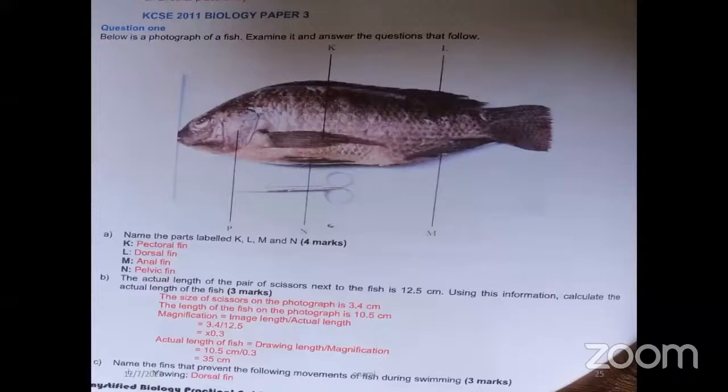We have been given the actual length of the scissors, and using the diagram that we have been given, we should determine the drawing length of the scissors. After finding the drawing length, we use it together with the actual length to find the magnification that is being used in the diagram. Then next, we determine the drawing length of the fish itself. Then we use it with the magnification that we had already found using the scissors to determine the actual length.